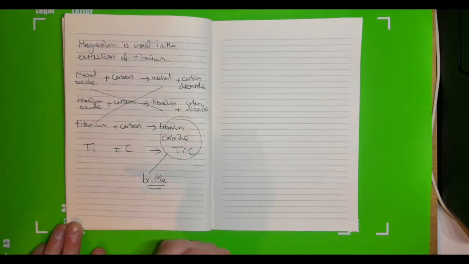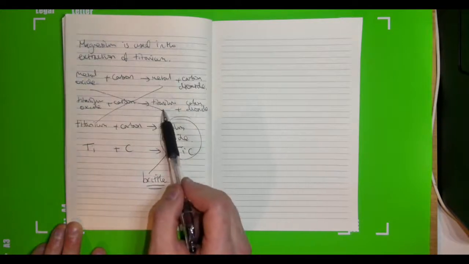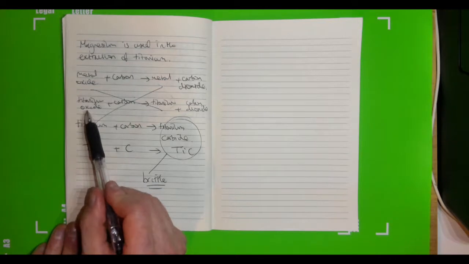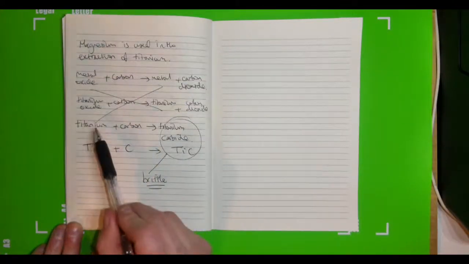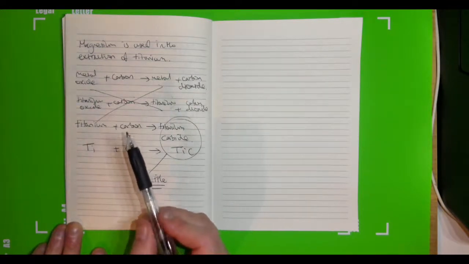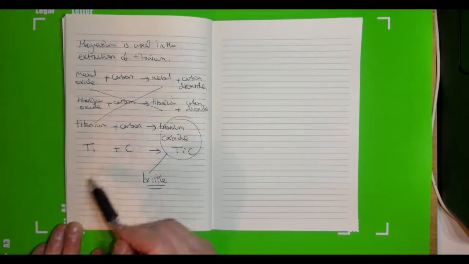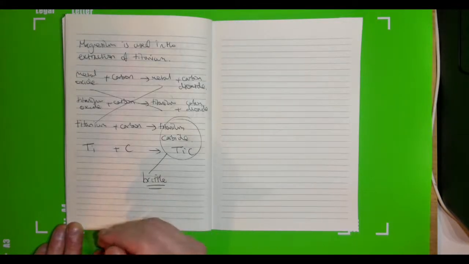Okay, now if this method was viable, titanium would be really, really cheap because actually there's a high percentage of titanium oxide in the Earth's crust. So it would be a really, really cheap metal, but we find that titanium objects are not cheap. And it's not because the titanium is not readily available, because it is. It's because the process to extract titanium is quite complex. It requires a lot of energy and some expensive materials as well. So we're going to look at that process now.